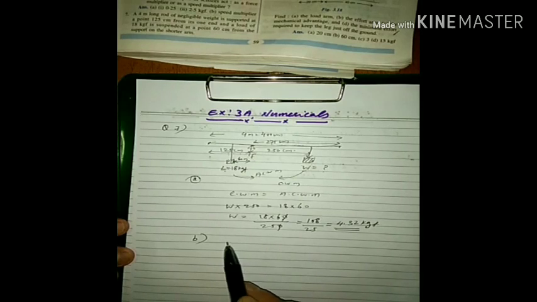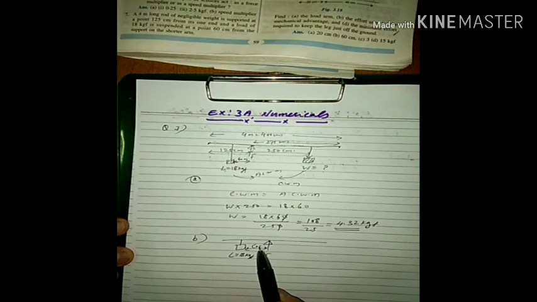Now, from the fulcrum, already there is a load of 18 kgf at a distance 60 centimeter from the fulcrum.